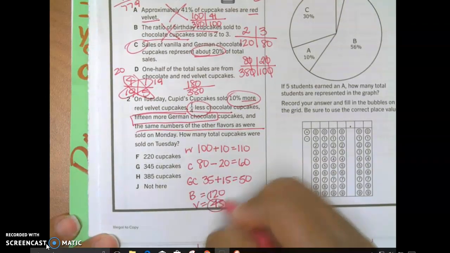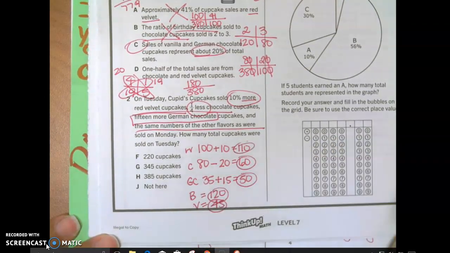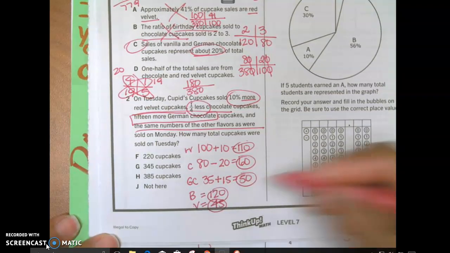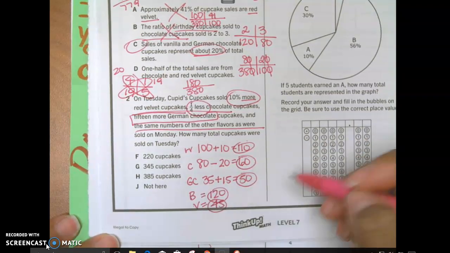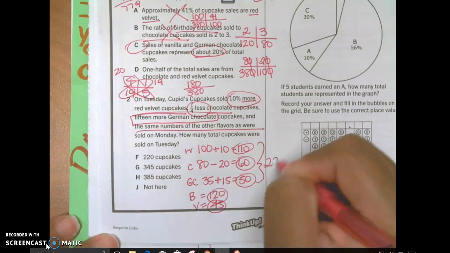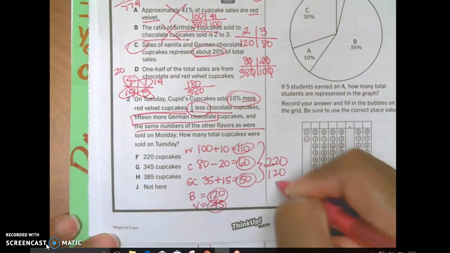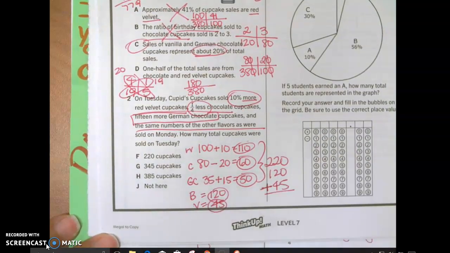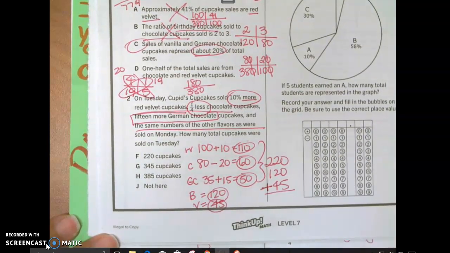And vanilla was the same, which is how much? 45. What do I have to do to every single one of these numbers? Add them up. 110 and 60 and 50 is 220. This is another 110. Plus 120 plus 45. Then you should get your answer when you add those up. Write it down. Don't shout it out, please, and thank you.